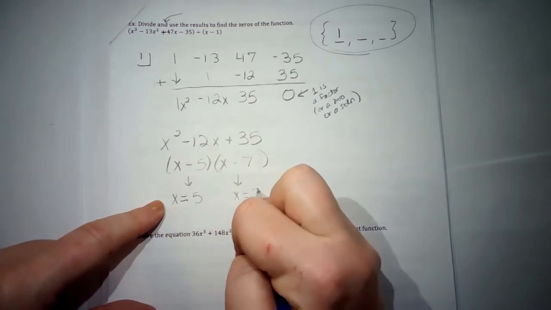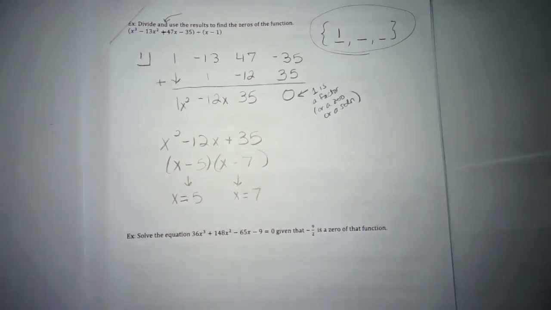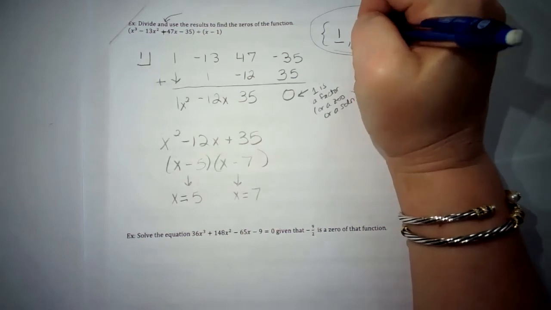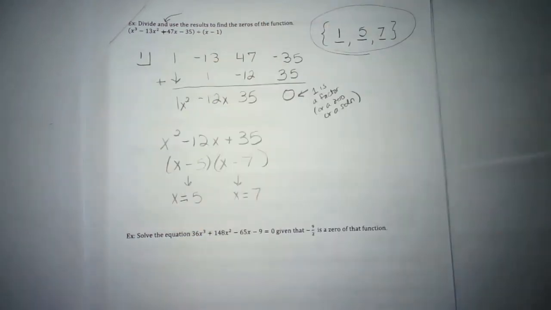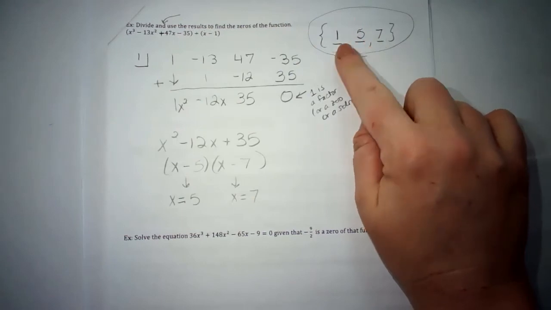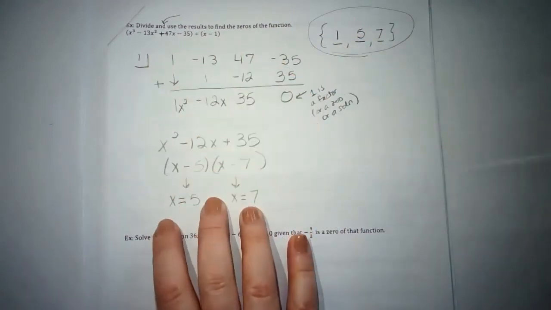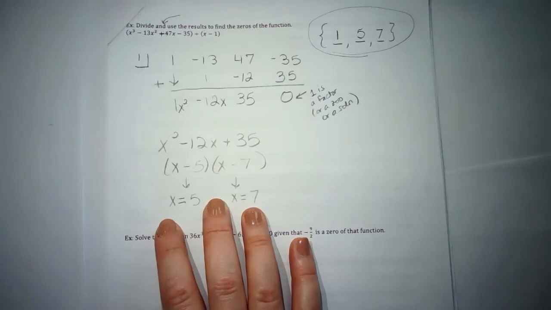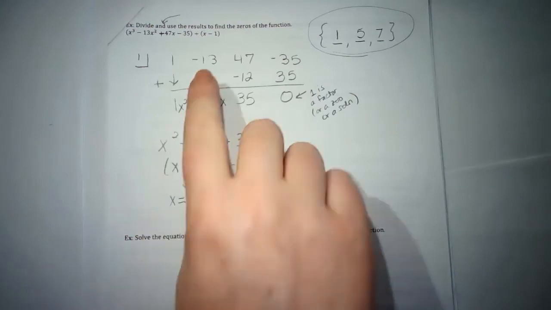Okay. We get 7 and we get 5 because you set it equal. So we go and put them up here and now we've solved and we're done. So this was the answer to the problem, but you had to go through this to get it. Does that make sense? Okay, so let's just make sure you're clear on that.